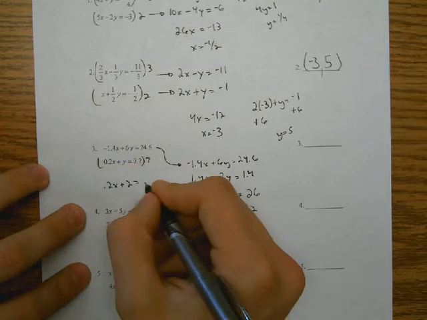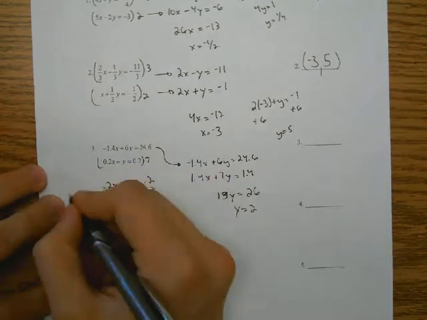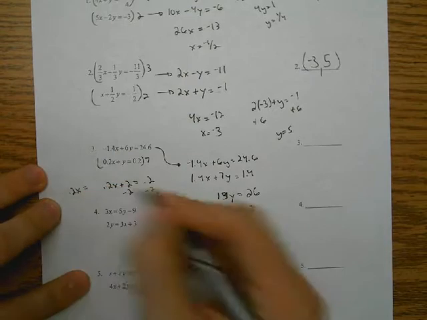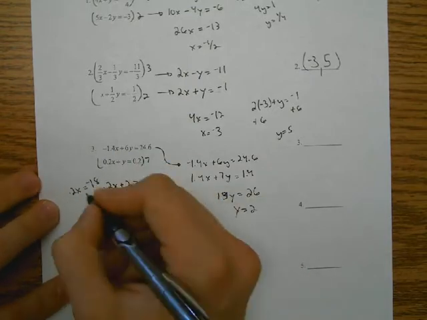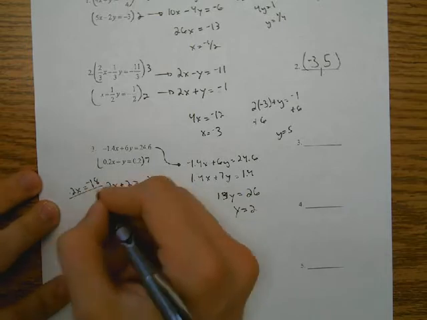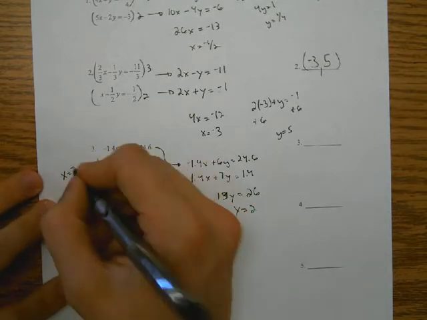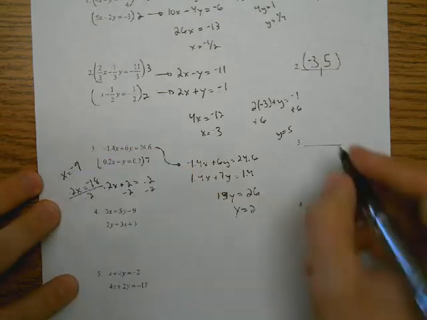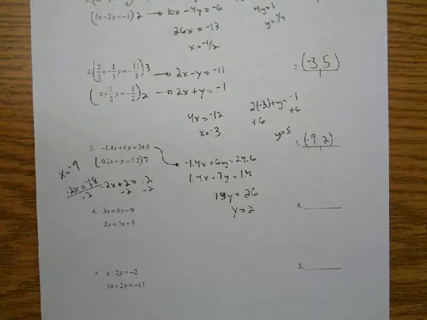This equation is equal to 0.2. Subtract that 2 from both sides, and I've got 0.2x is equal to negative 1.8. I'm going to divide both sides by 0.2, and I'm going to get x is equal to negative 9. So I've got negative 9, 2, done, gracious.